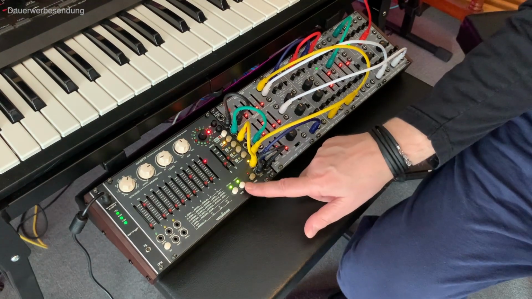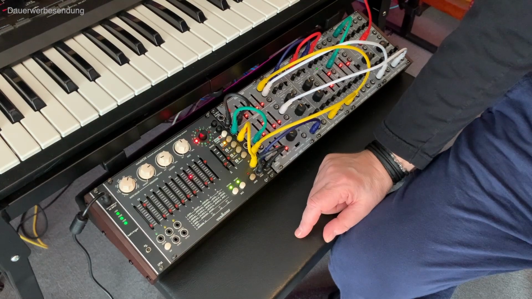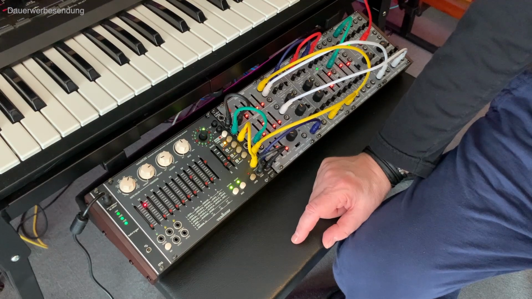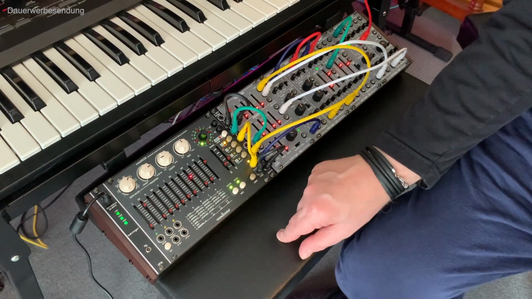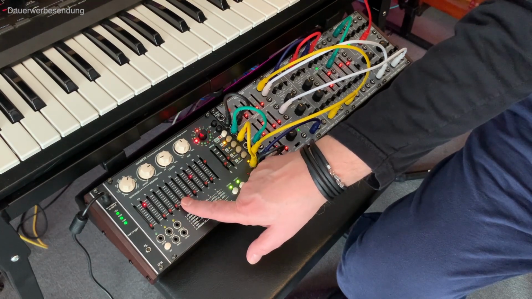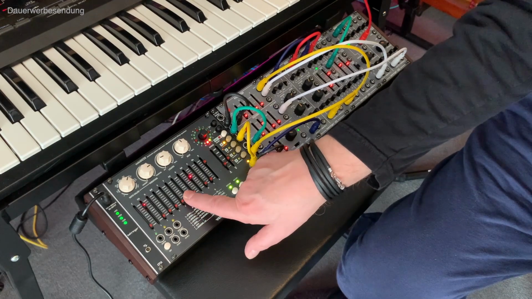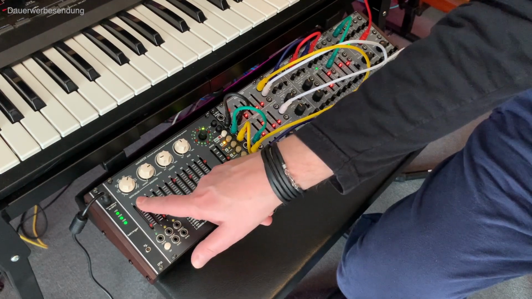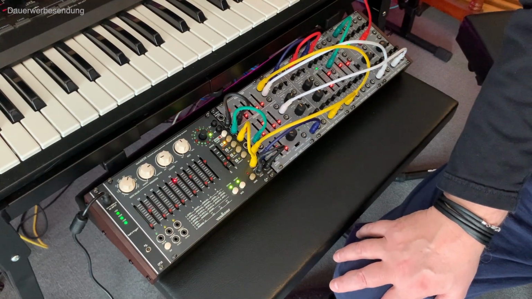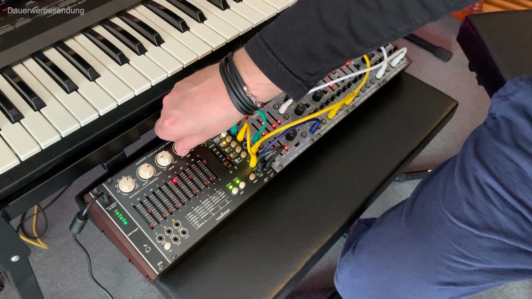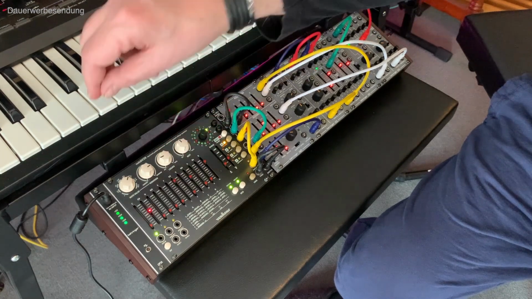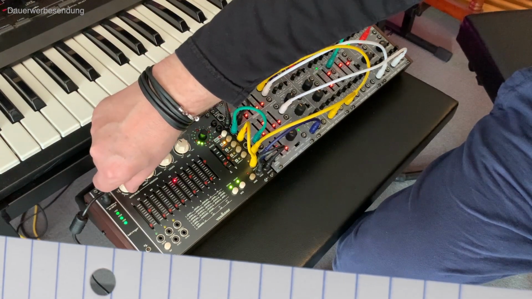With this, you can randomly generate new melodies. You can change the rhythm. And with the sliders, you can determine how often a certain tone will be generated. And you can program rests here, like that, right? You can have legato, and you can also change the frequency, obviously.